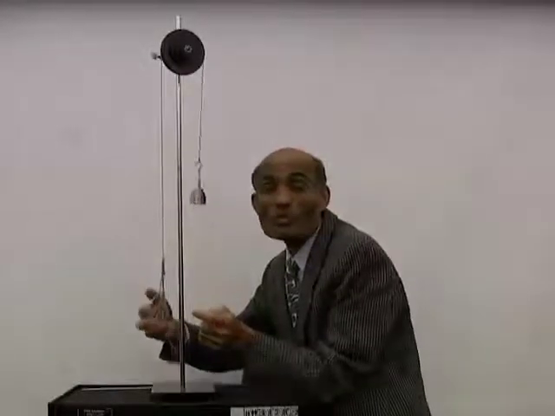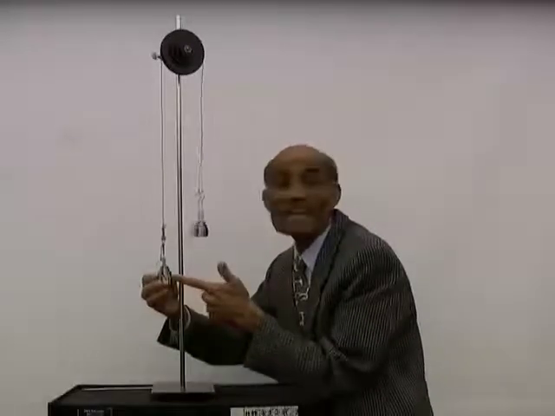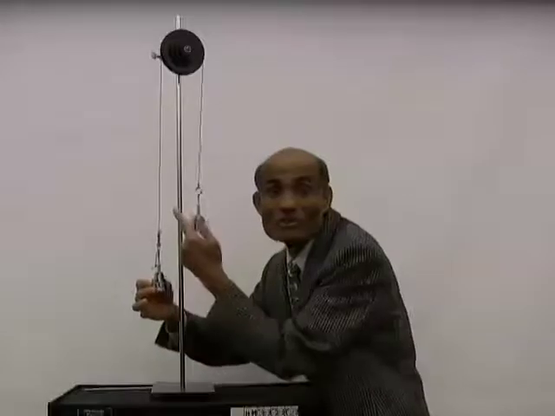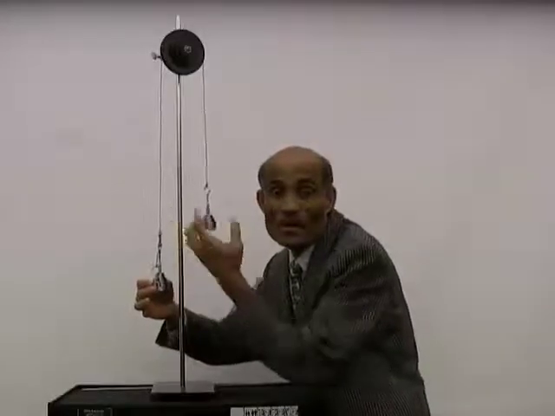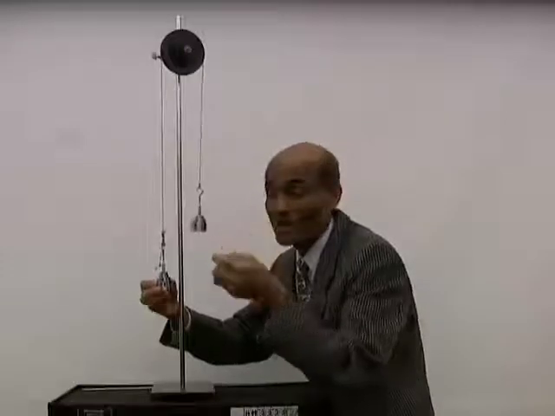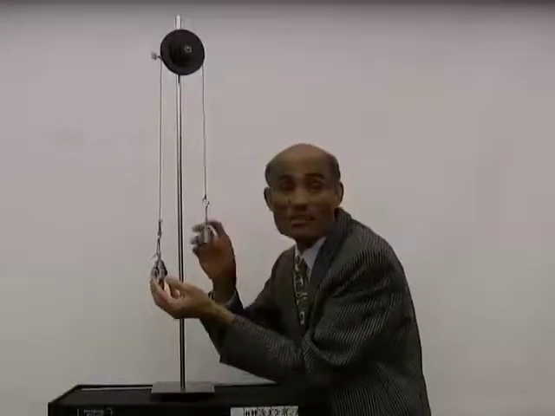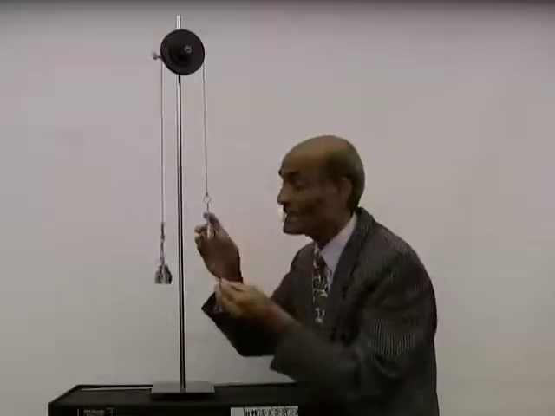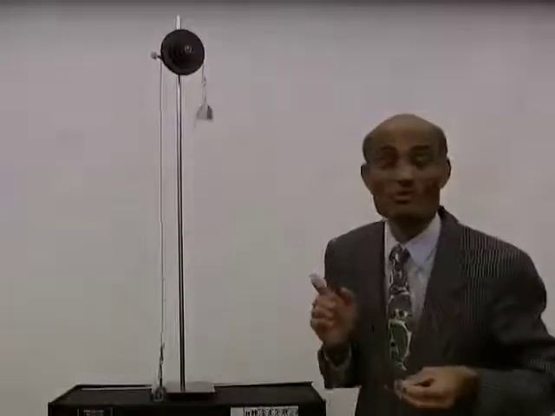But the weight is greater, therefore the net force on this will be the weight minus the tension. Alright, I'm talking about the magnitude only, not the direction. So in each case, obtain the net force and set the net force equal to ma, and that will help us to solve problems. Okay, let's look at each of these.